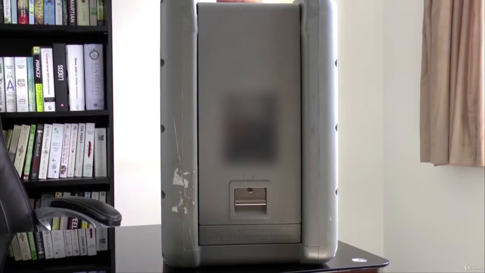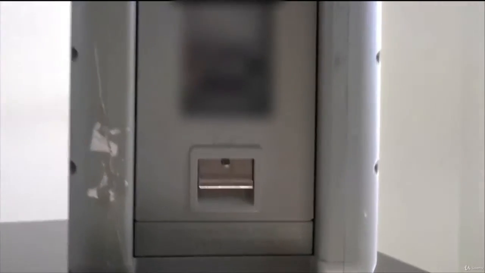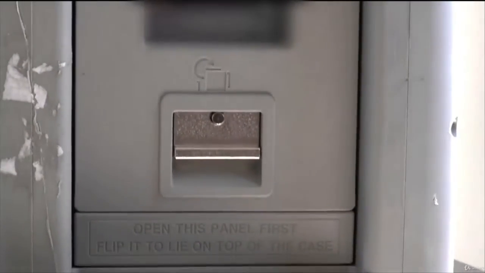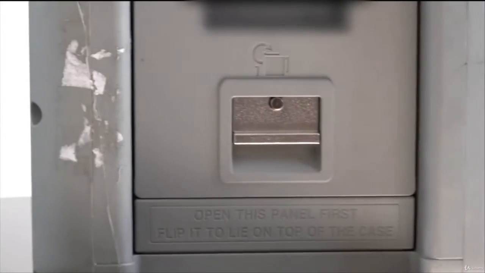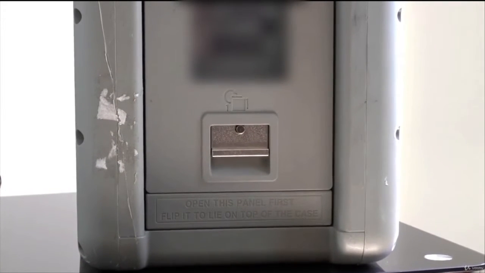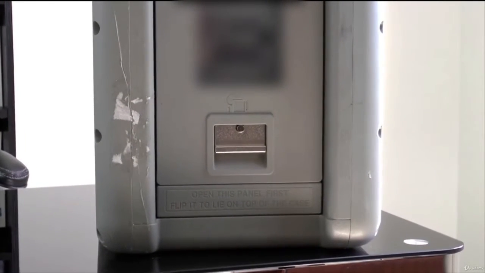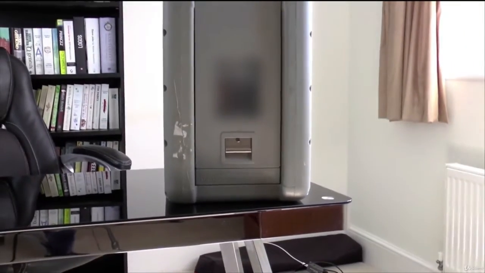Okay, so this is the front of the Snowball, and you can see we've got this little thing just down here. It's like a little handle that we've got to open up. It says open this panel first. Flip it to lie on top of the case. And you can see my Snowball has been damaged by somebody else. AWS, if you're watching this, that's how it arrived. So what I'm going to do is just go ahead and open this panel and flip it back up onto the top of the case.